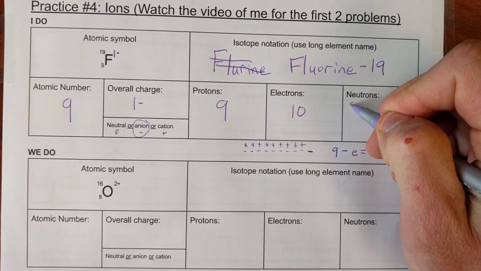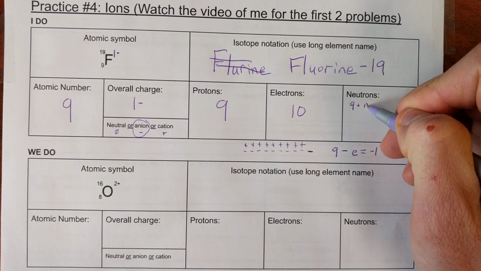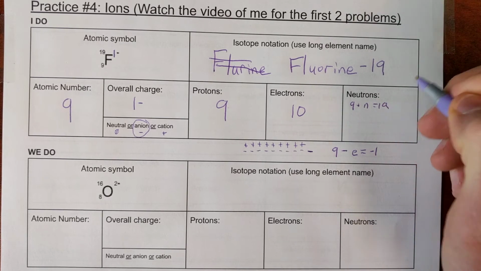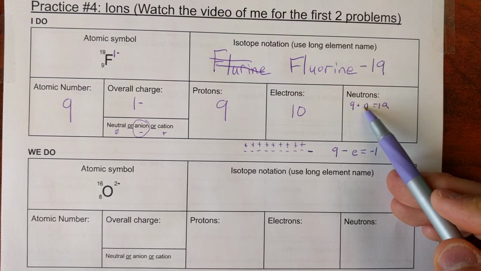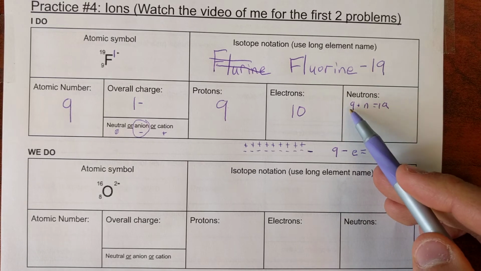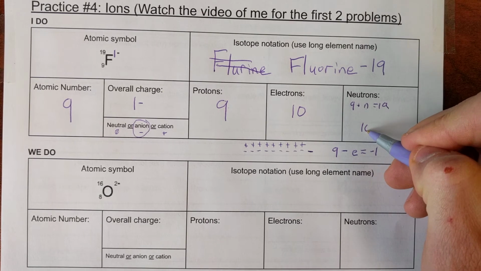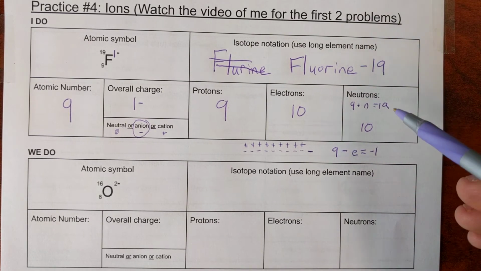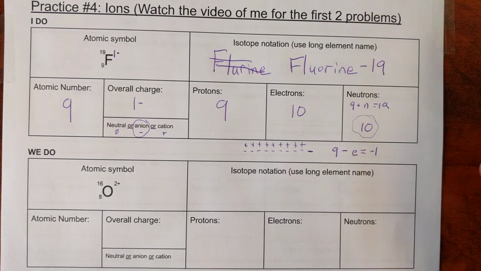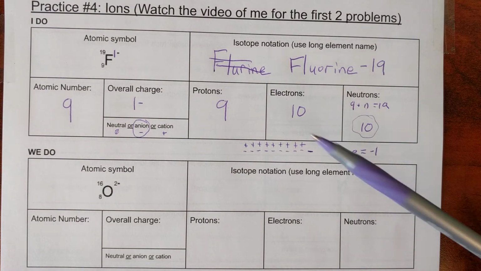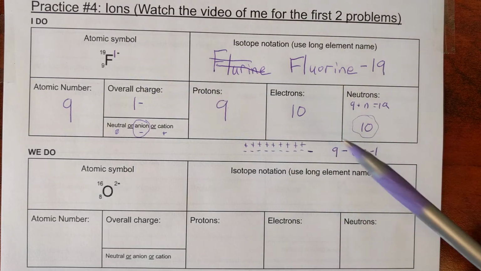So protons, 9, plus how many neutrons equals 19? 9 plus what equals 19? 9 plus 10 equals 19. Alright, and that gives us our fluorine atom as described here.